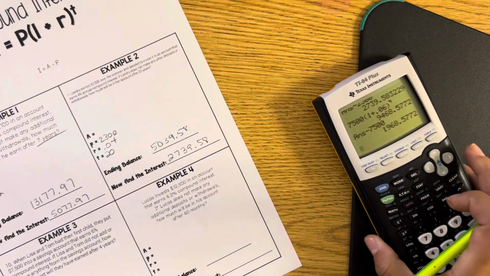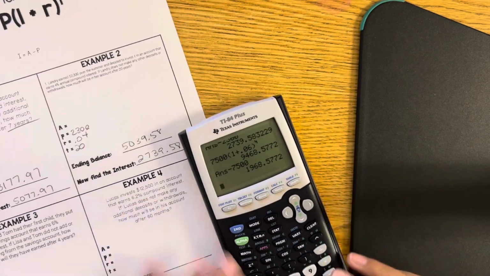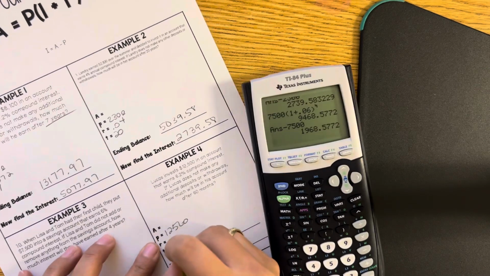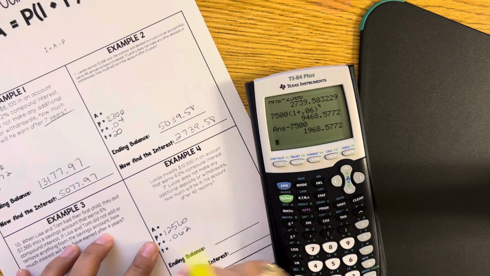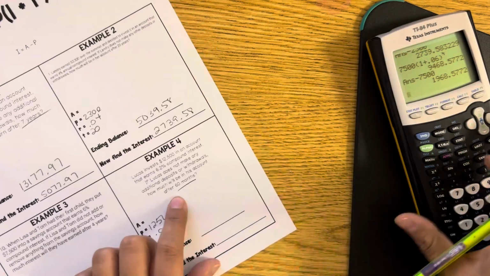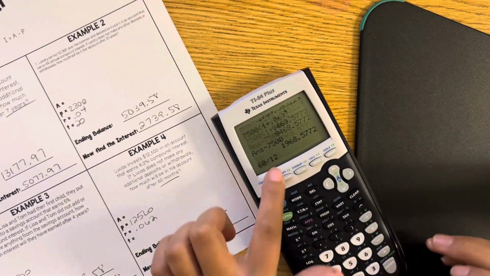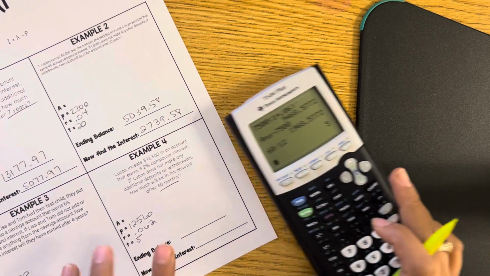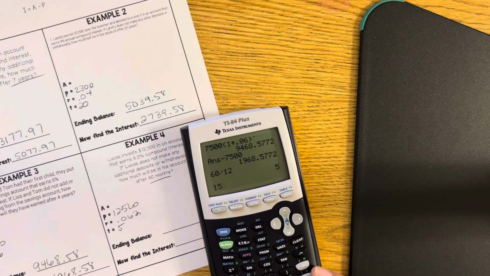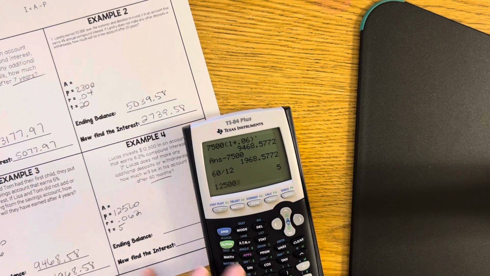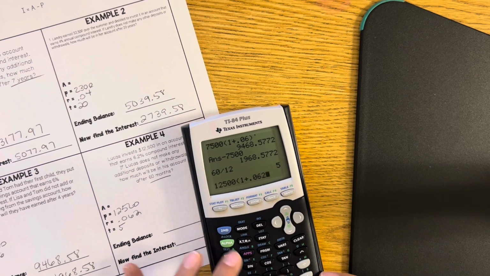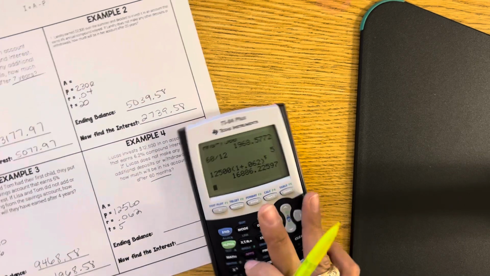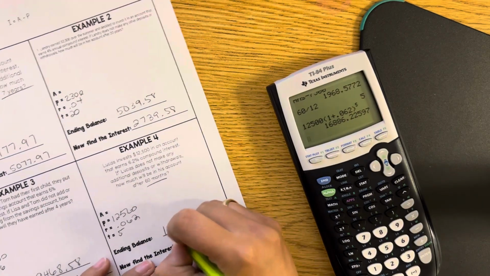Okay, and then here, same thing. My principal is 12,500. The rate is 0.062, but this one says 60 months. Since it says 60 months, I do have to divide by 12. So we're going to use 5 years instead of 60. But the rest is the same. And instead of raising to the power of 60, I got to raise to the power of 5 because that's dividing by 12. Now remember, this is my ending balance.